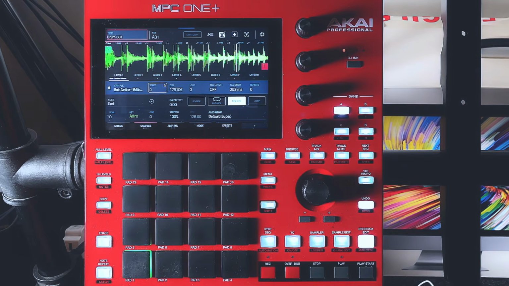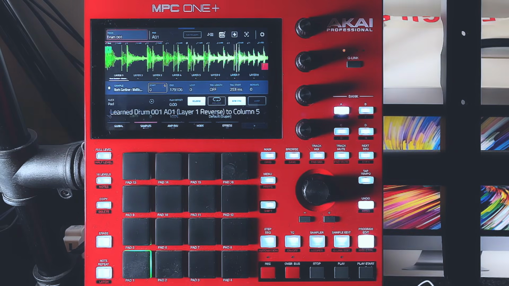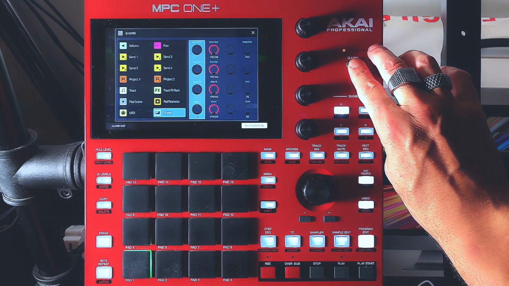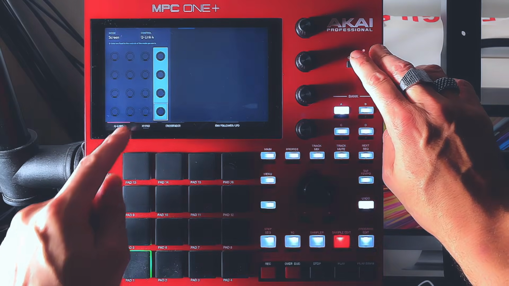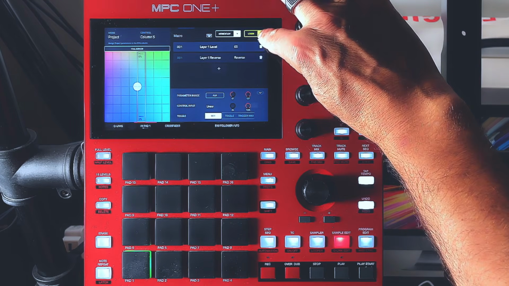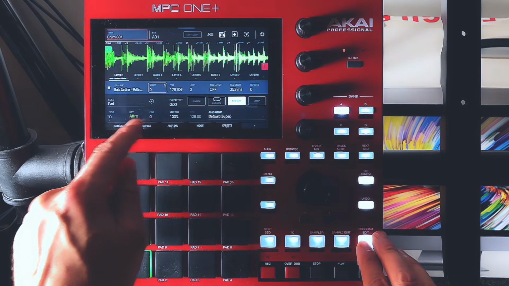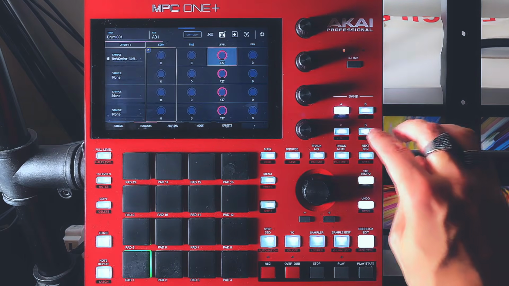Okay, so on the samples page, let's switch on reverse. Okay, and it's learnt that. So that would be a good use case for a toggle function. So let's go back to Q-Link Edit, XY pad. Let's just get rid of that layer 1 level so it's not affecting anything, and let's make sure we put that back up to maximum.